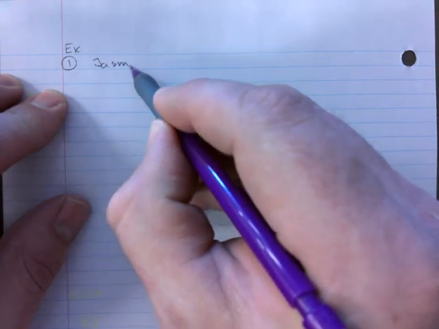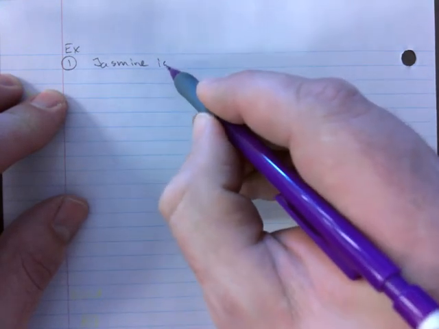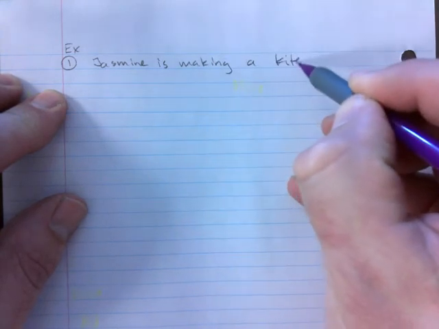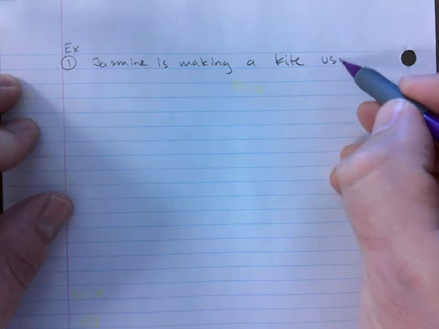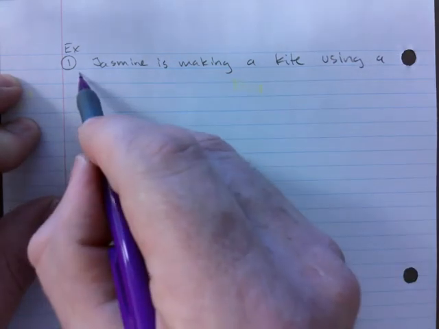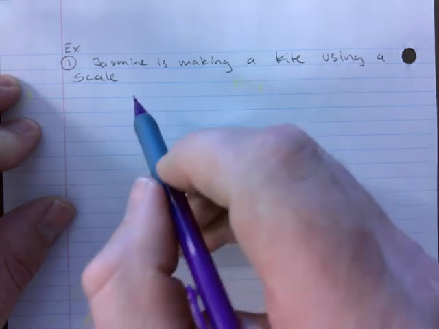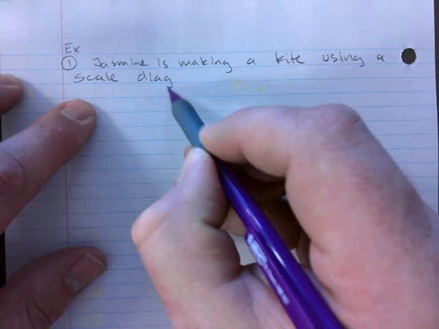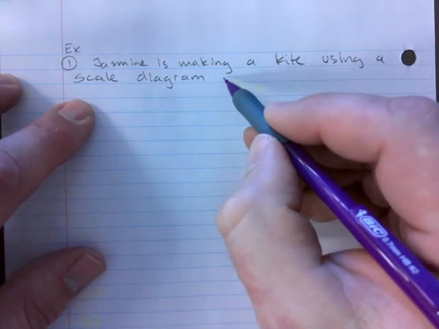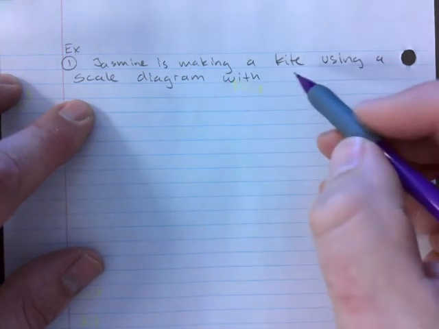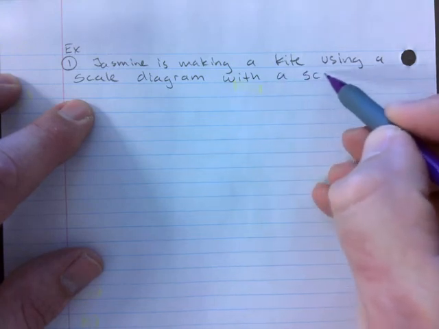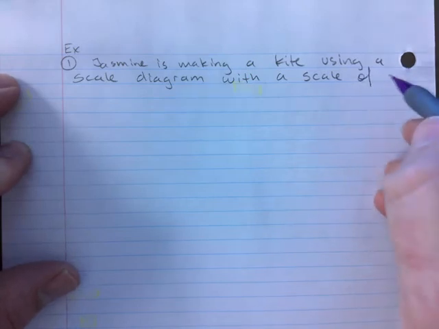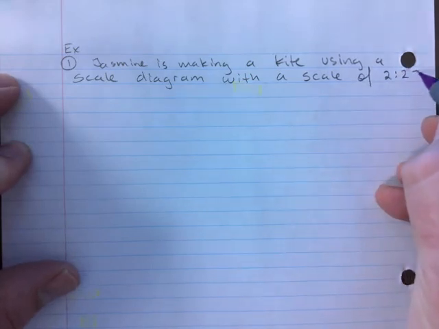Jasmine is making a kite using a scale diagram, with a scale of 2 to 25, like this.